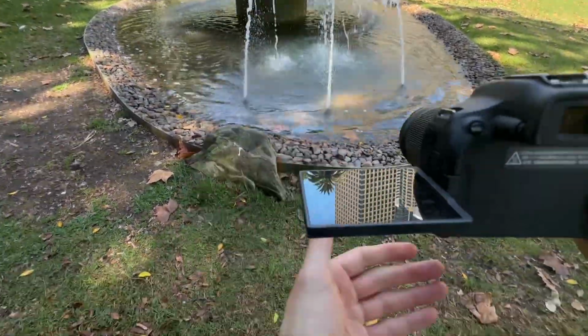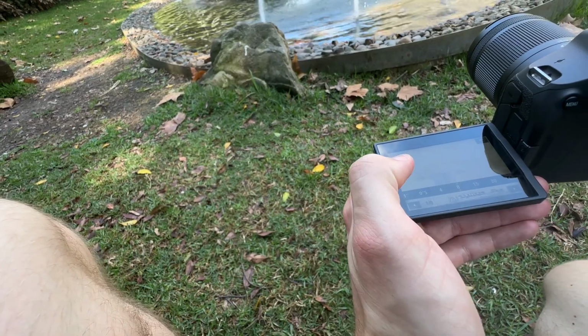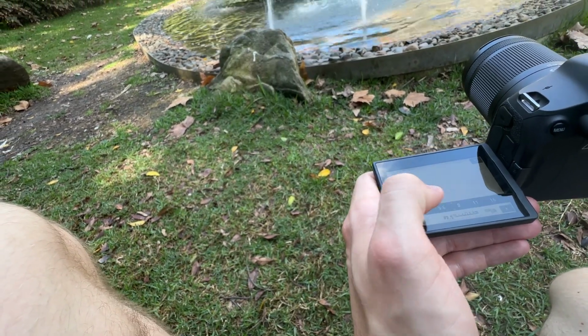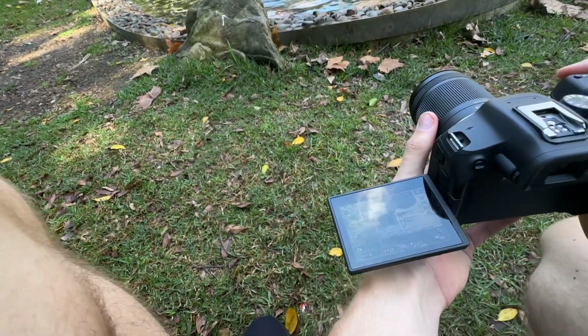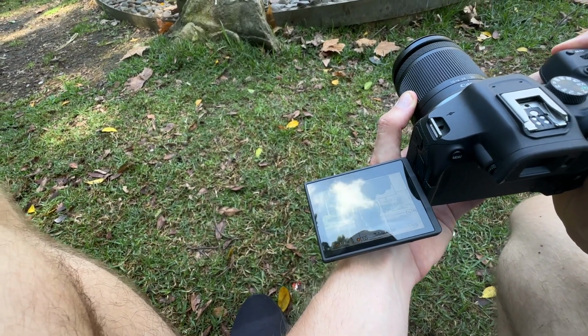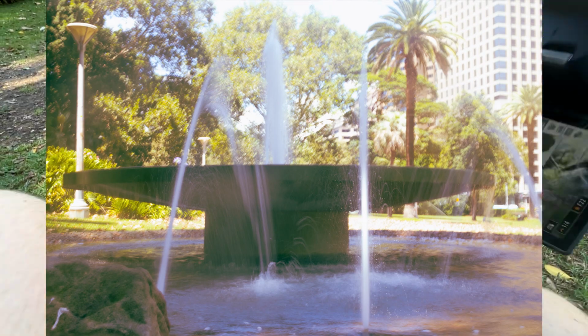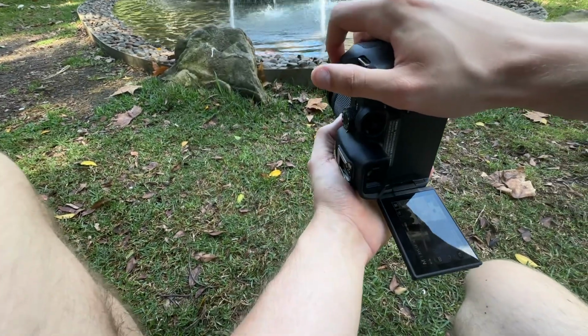If you want to do, say, 1/4, which is really, really slow, you want to really stand still, and it just captures that really slow movement of the water.